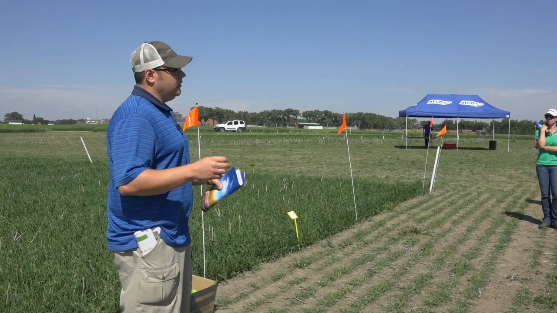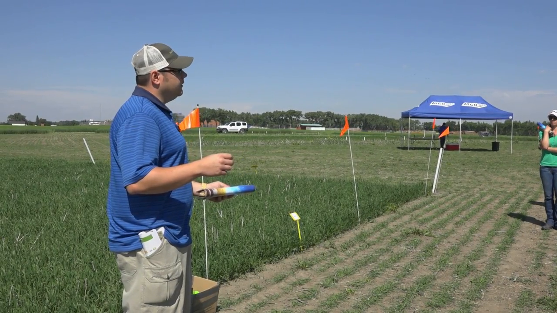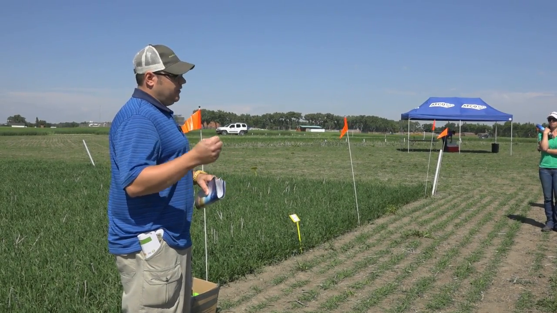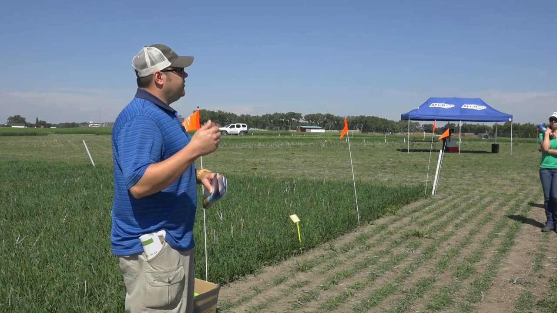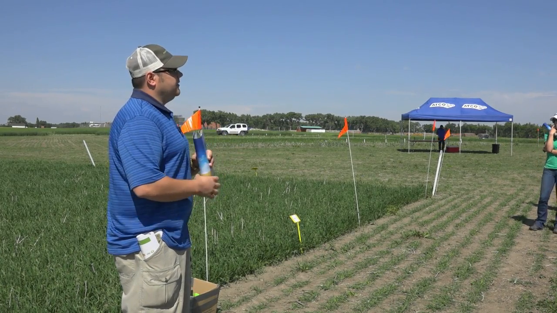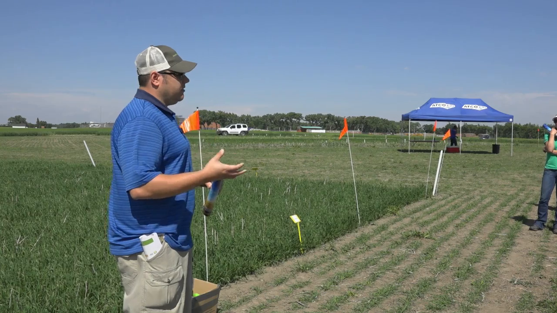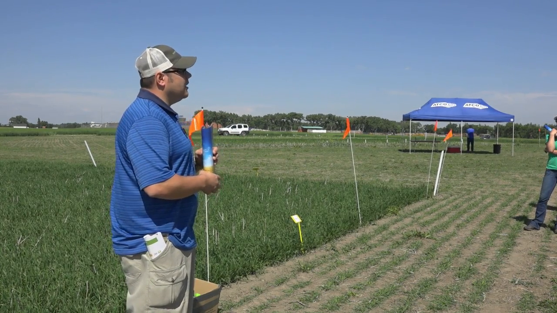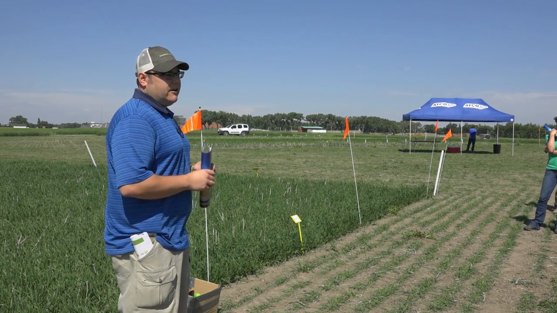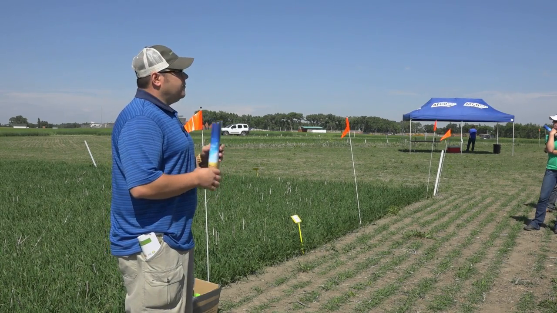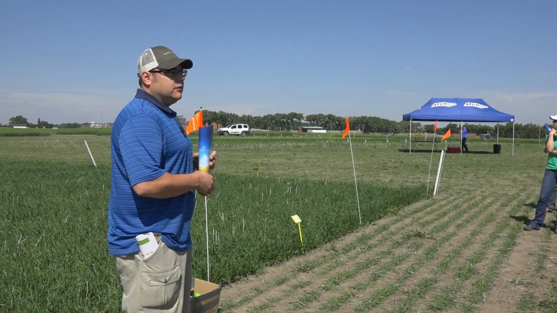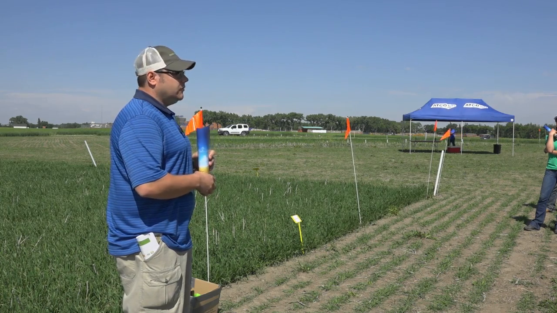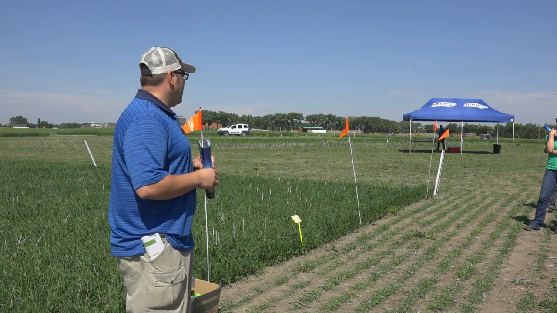So if you go a little earlier on the main stem, you might end up hurting your tiller, is what they were saying. And then as soon as that boot breaks and you start seeing awns, you're basically done. Because if you get any ethylene into that head, it's going to cause some damage there as well. So it's got a bit of a tighter window, but applied properly, ethyl works really, really well. So that's the story on ethyl.